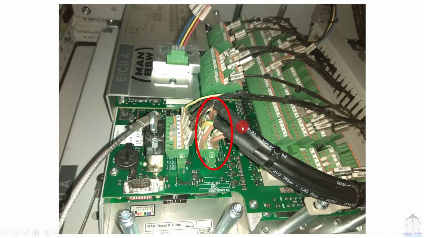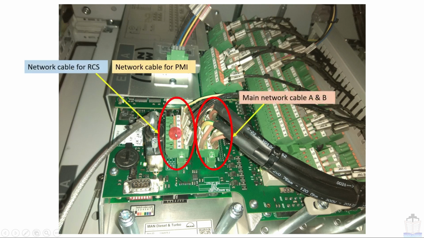Now here in this picture, these black wires are the main network cable, and here this is also a network cable as I have already discussed before. This network cable establishes communication with the remote control system in case of EICU A and B, and establishes the communication with PMI in case of SU1.